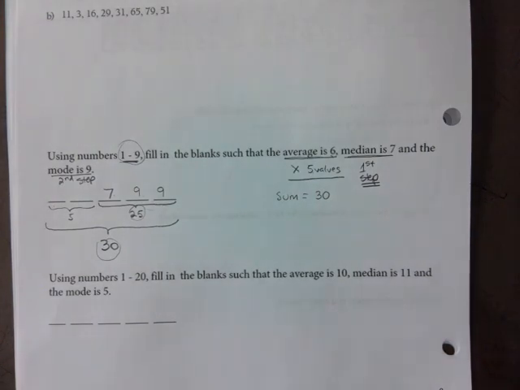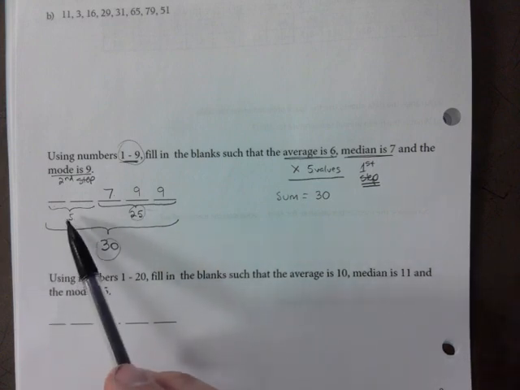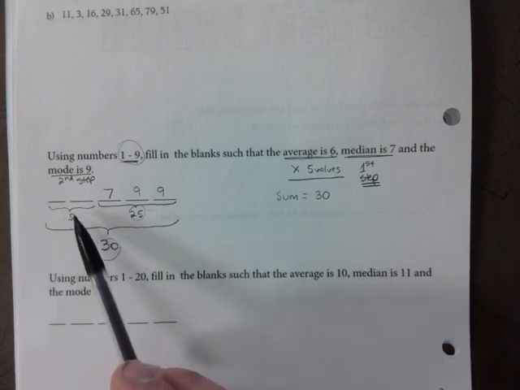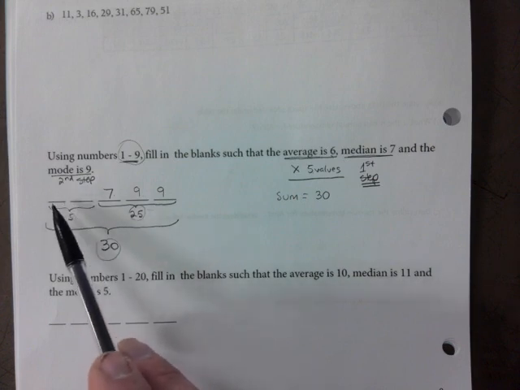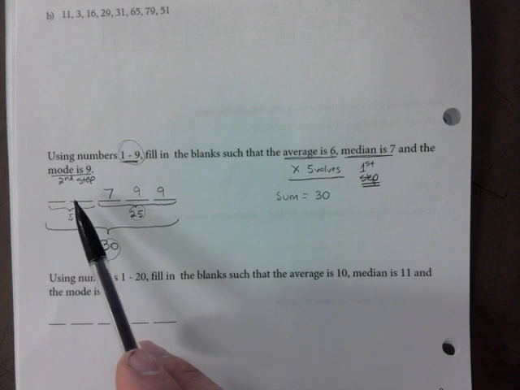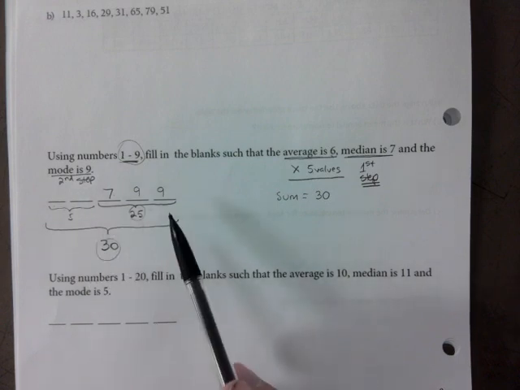Just be careful. Sometimes it works out that you can use 2 of the same. So for example, let's say this had been 6 that you needed. Some students would go 3, 3. What's the problem if you use 3 and 3? Is your mode still 9 if you use 3 and 3?